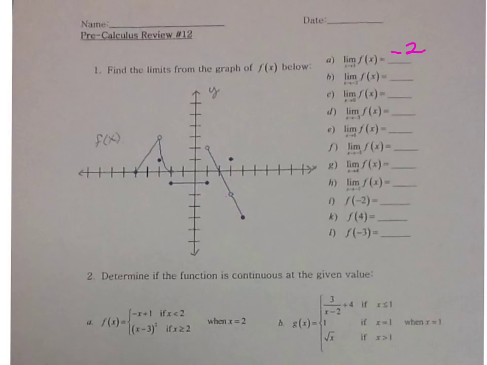All right, the limit as x approaches -2. As x approaches -2 from the right, I get -1, right? So my value here is -1. And as x approaches -2 from the left, it's 0. So they're two different numbers, so that means the limit does not exist.